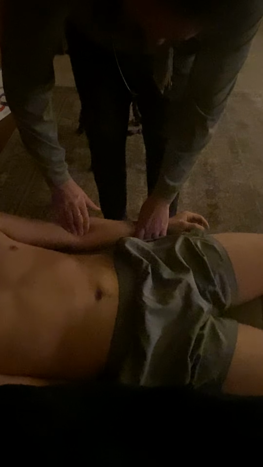I'm feeling for radial pulse, and that's strong. It's anywhere from 0 to 3. I'm going to rate that a 2 plus. Good pulse. And then this is your brachial, and that's usually right at the bicep tendon, and that's also a 2. We'll go over here to your other wrist, radial. That's strong too.